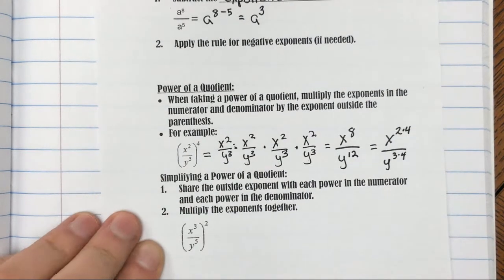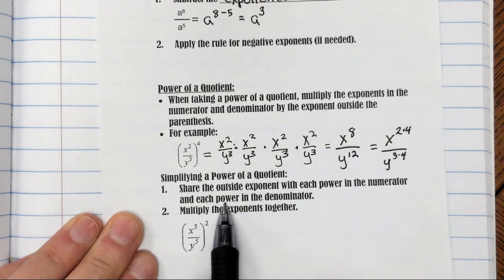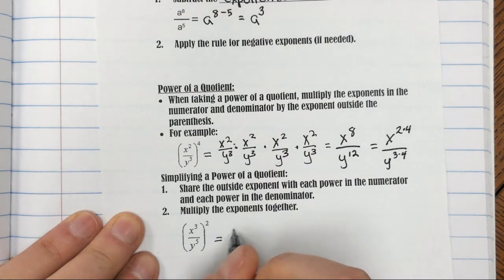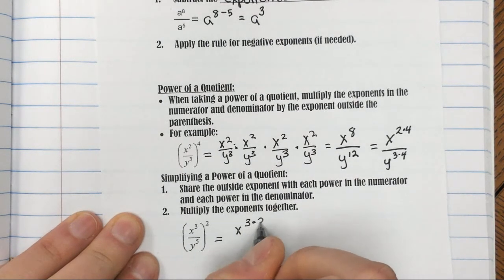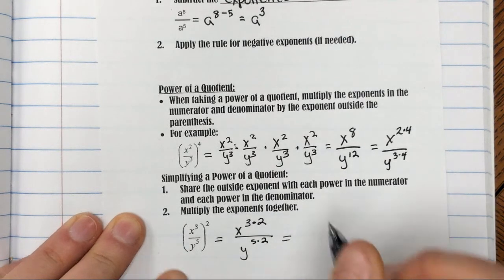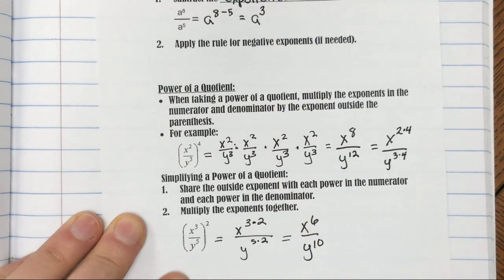All right, simplifying a power of a quotient. We share the outside exponent with each power in the numerator and each power in the denominator, and then we multiply the exponents together. So this would be x to the third times 2 over y to the 5 times 2, which would give us x to the 6th over y to the 10th. Okay, we're going to do a couple more examples on the next page.